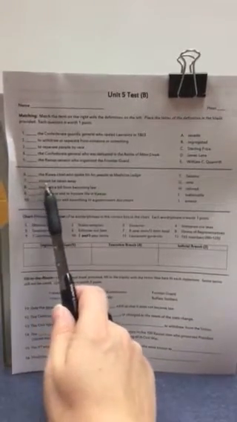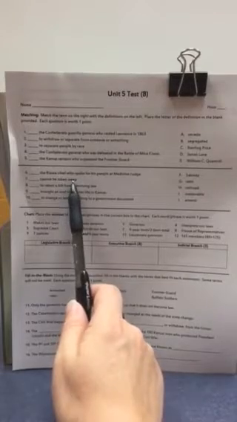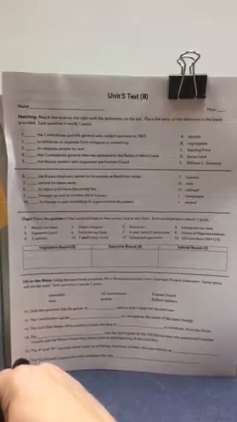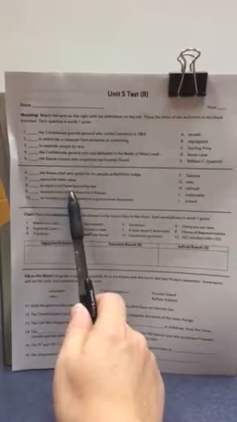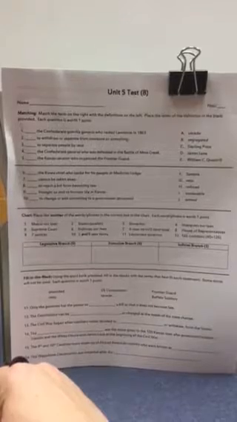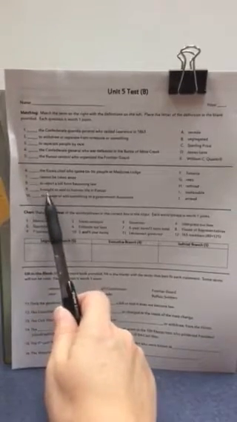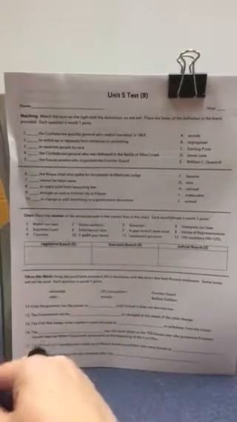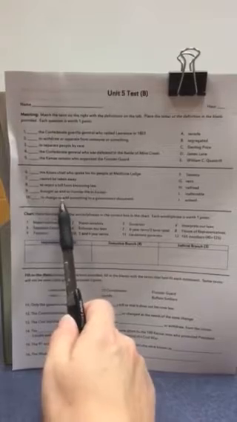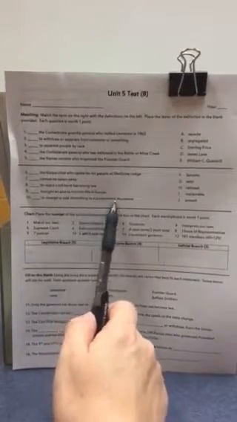Number 7, cannot be taken away. Number 8, to reject a bill from becoming law. Number 9, brought an end to frontier life in Kansas. And number 10, to change or add something to a government document.